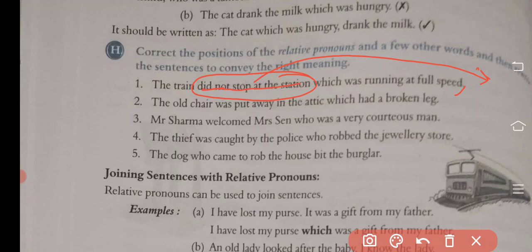Please listen to me carefully. The train will be at first position, this part, which was running at the full speed, will be at the second position, and this portion will be at third position. But you will not write it down like first, second, third. You just rewrite the full sentence here. You can attach one page also here because the space is less. So please attach a piece of paper here, right? And on that you can write down the answer. So please listen carefully. The train which was running at full speed did not stop at the station, right?